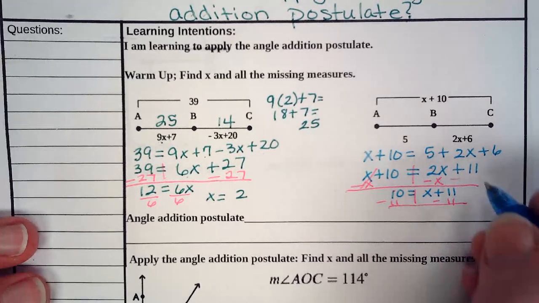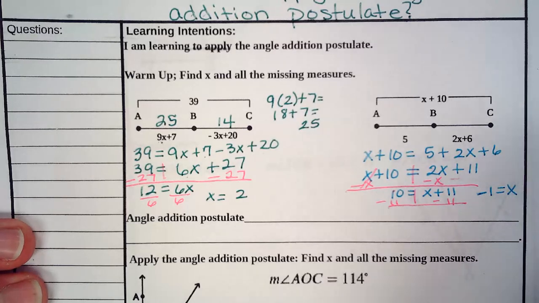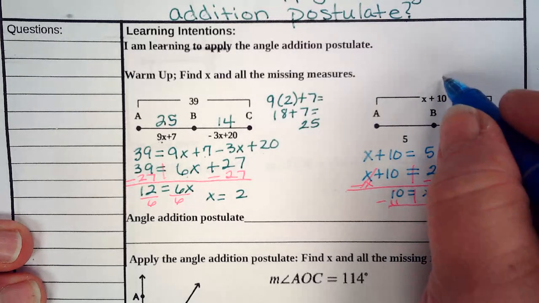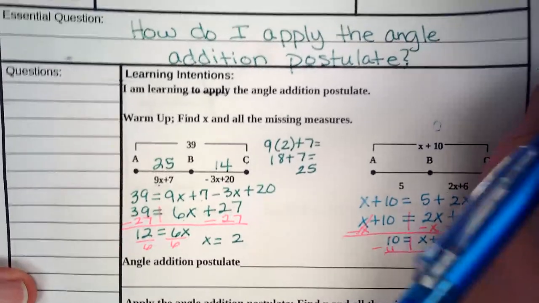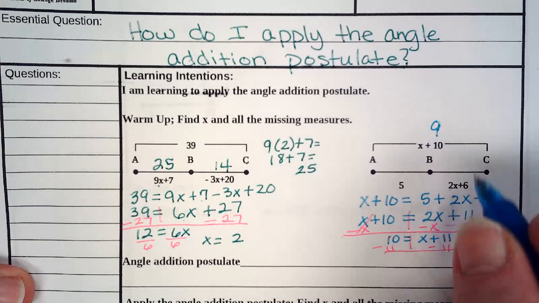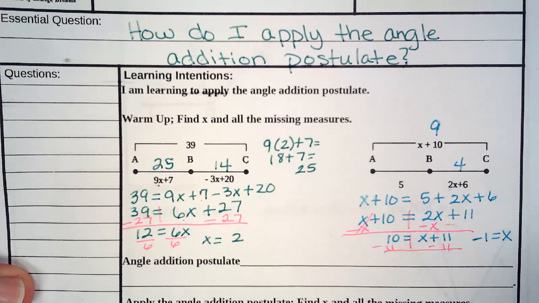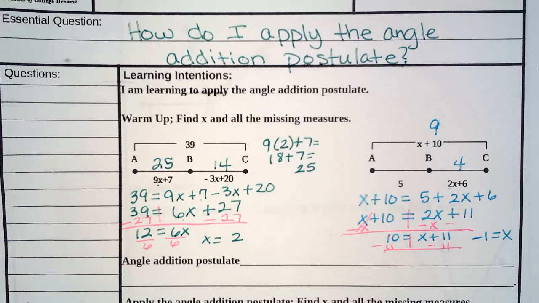And negative 1 is equal to x. So negative 1 plus 10 is 9. 9 minus 5 is 4. Or 2 times negative 1 is negative 2, plus 6 is 4. Either way, you'll get 4.